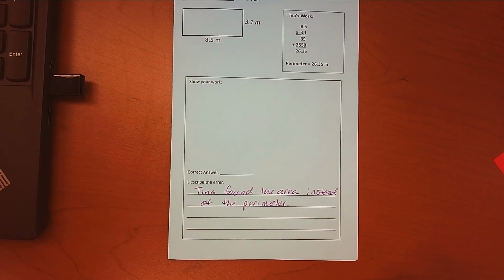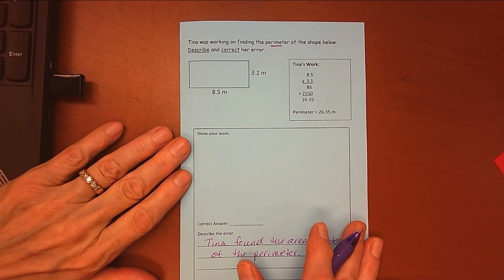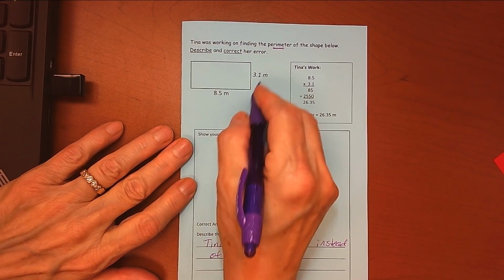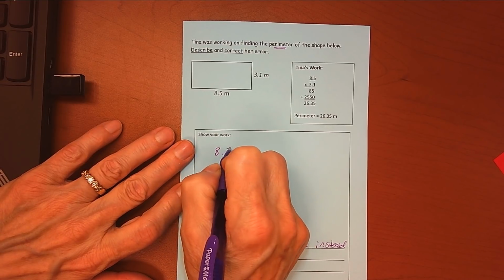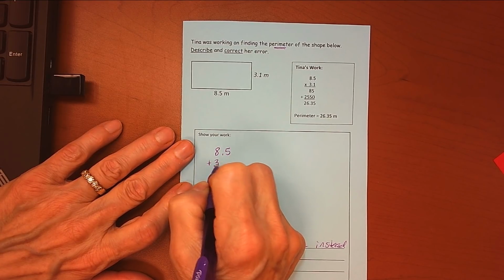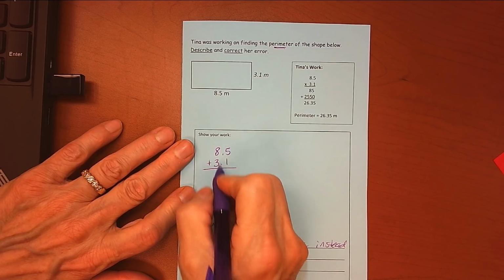So we've got to find the correct answer. Well, we know that to find perimeter, we need to add up all 4 sides. Once again, I'm going to add these 2 sides together and then multiply by 2. So I've got 8 5/10, and I'm adding 3 1/10. Lined up my decimal points.